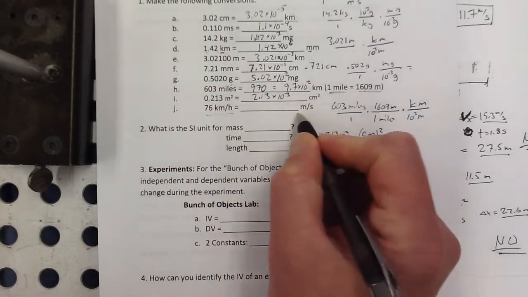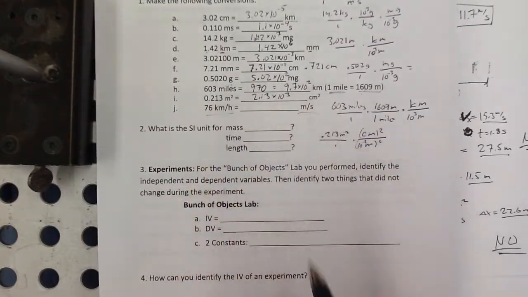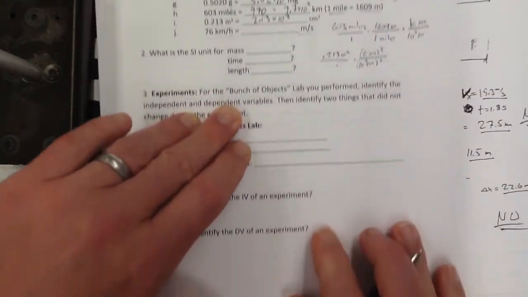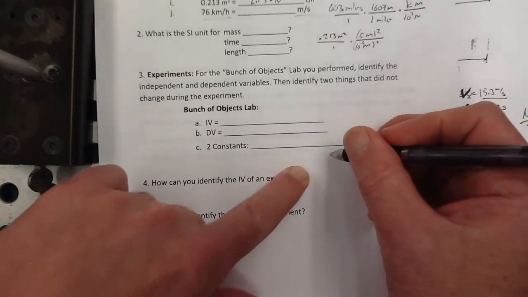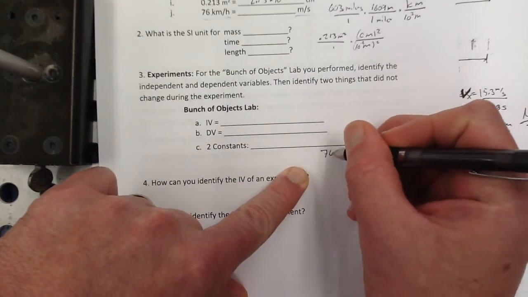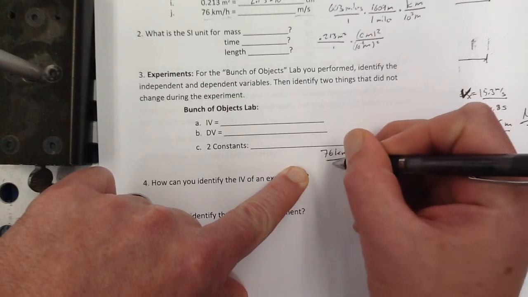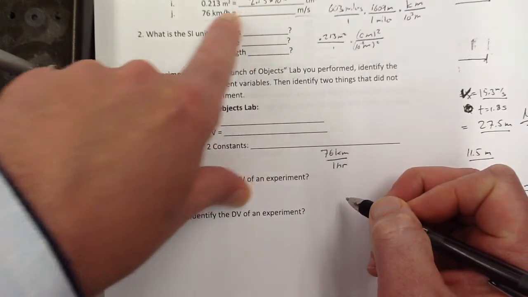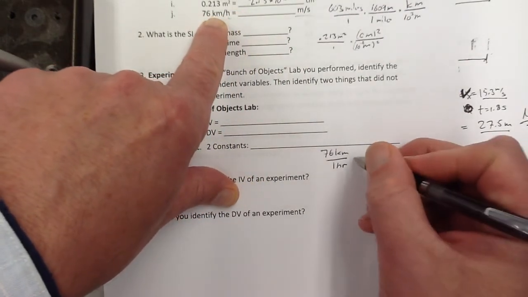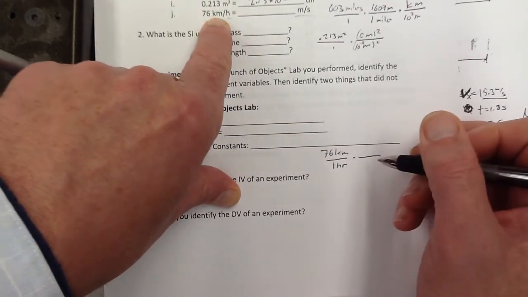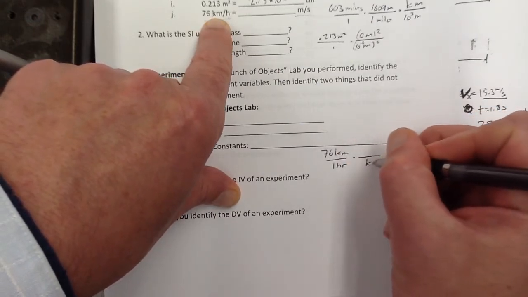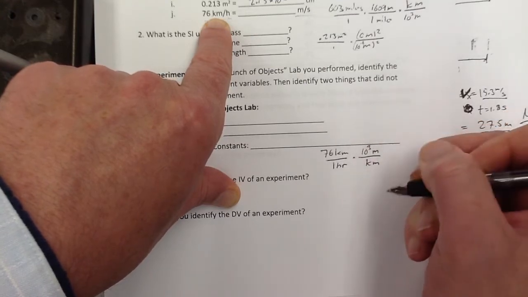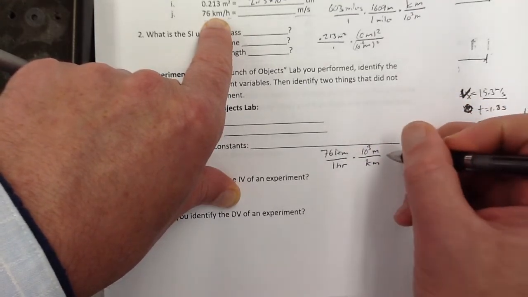And here I have a compound unit. I've got kilometers over hours. So I'm just going to use a little bit of this space down here. 76 kilometers per 1 hour. I would like to have meters instead of kilometers. I'm going to deal with that first. You could deal with the hours first if you want. So kilometers I don't want, meters I do. The K means 10 to the third. So I'm good there, and I got my meters.